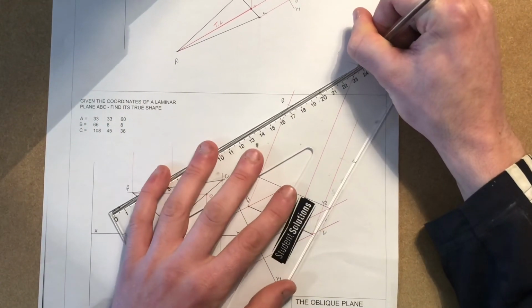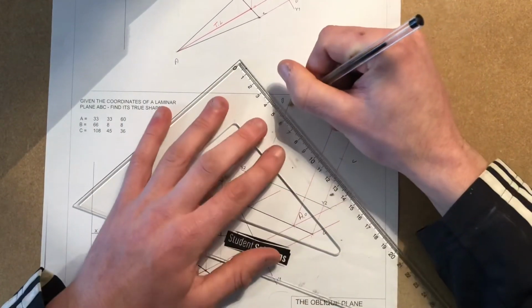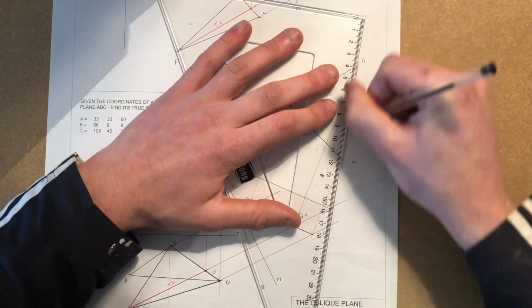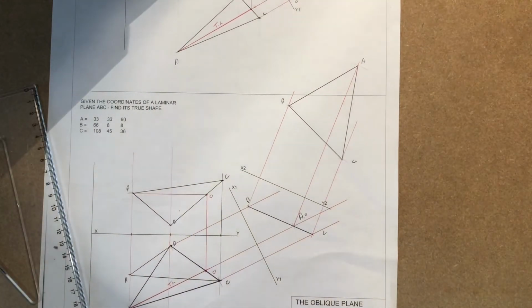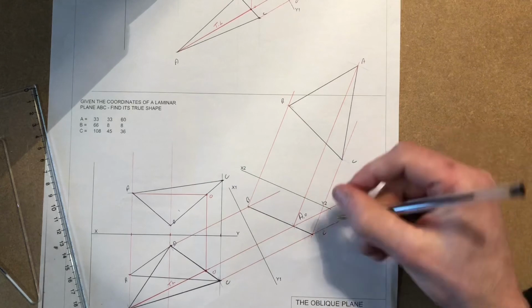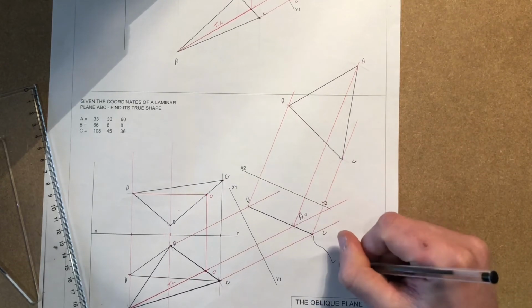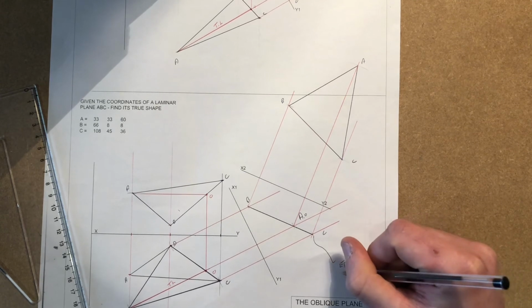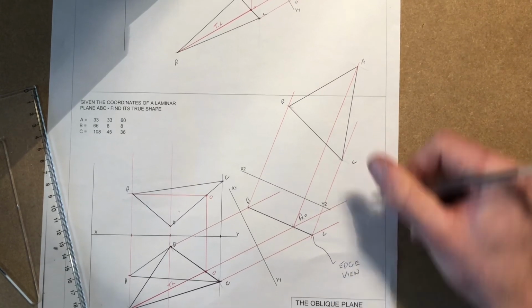So I can join up A, B, C together. Okay, and that's my true shape there. Okay, so that's my true shape of A, B, C there. So this is my edge view. And this is the true shape.